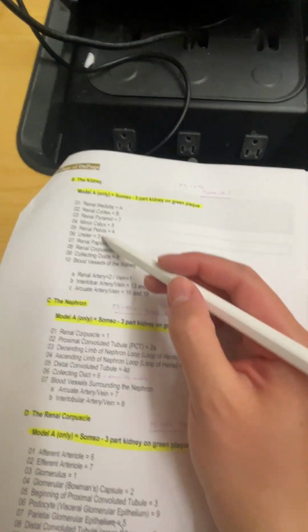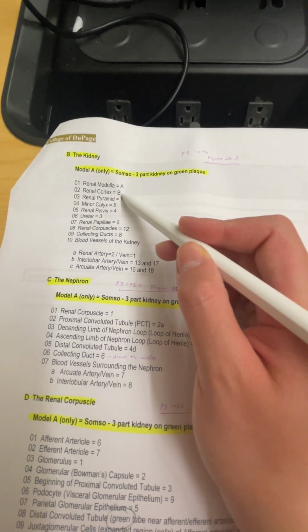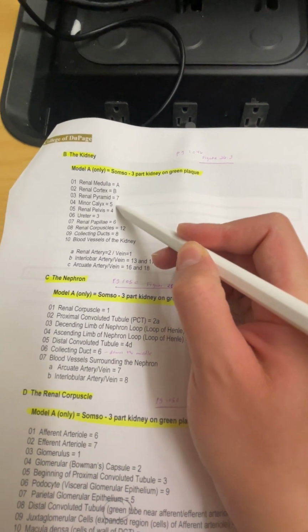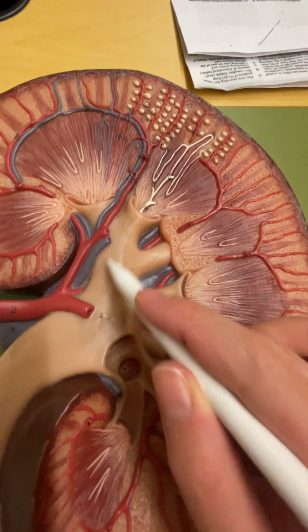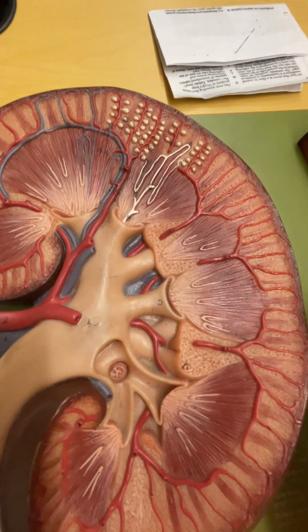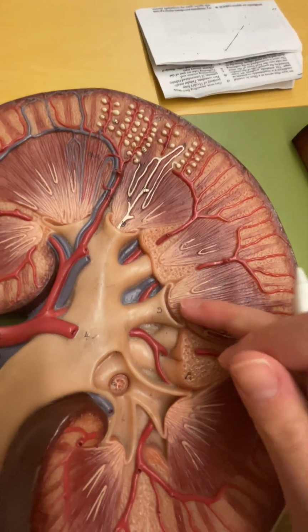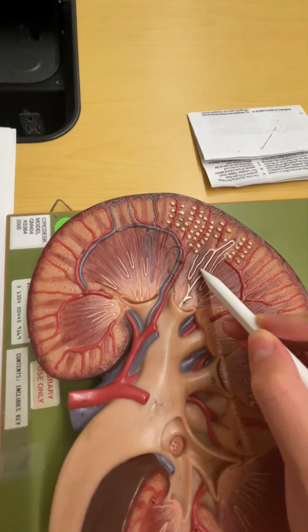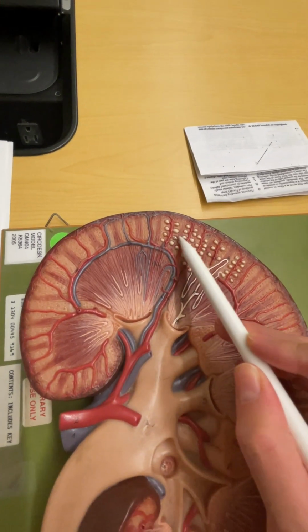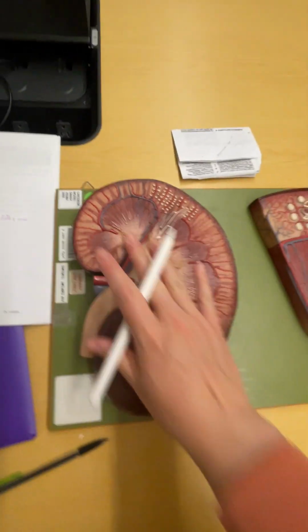What else? The ureter, number 3. So the renal medulla is deep, that's A. The renal cortex is B. Renal pyramids are 7. The minor calyx is 5. We don't need to know the major, just the minor. The minor is here, but technically the major calyx would be here. The minor calyx is at the base of the renal pyramid, which is number 7. The collecting ducts, we said, are number 8, in white. The renal corpuscles are also white, but they're the circular dots. Number 12 are the renal corpuscles. And that's it for this kidney model.